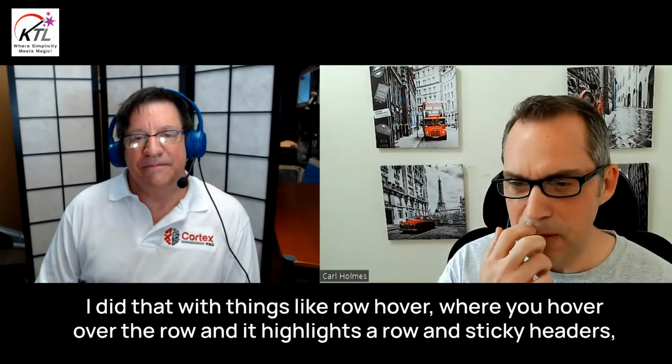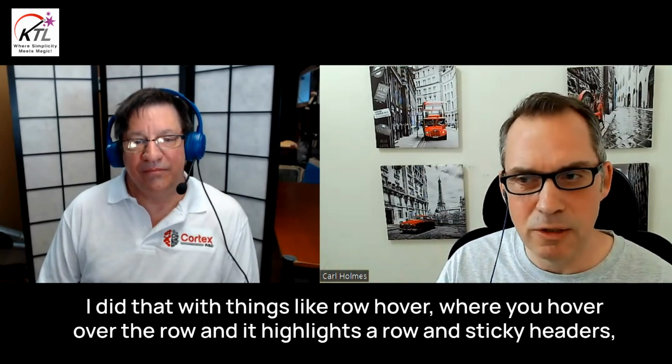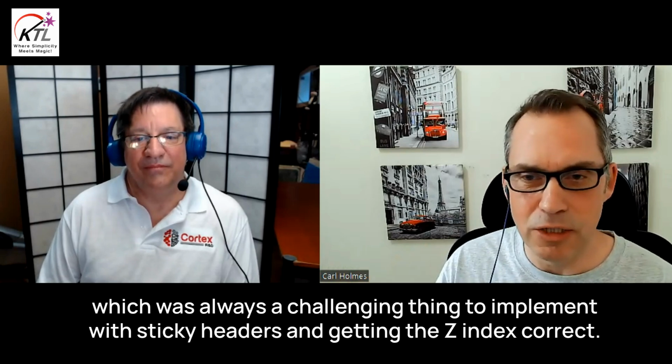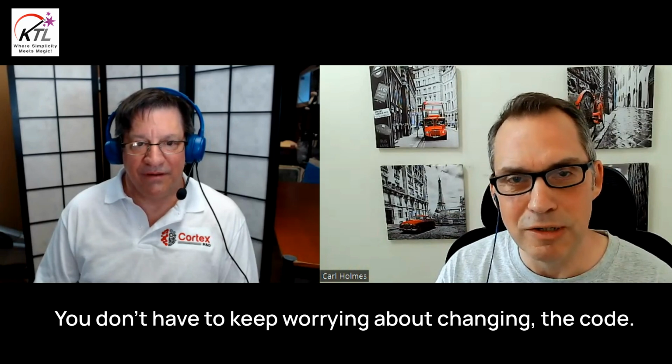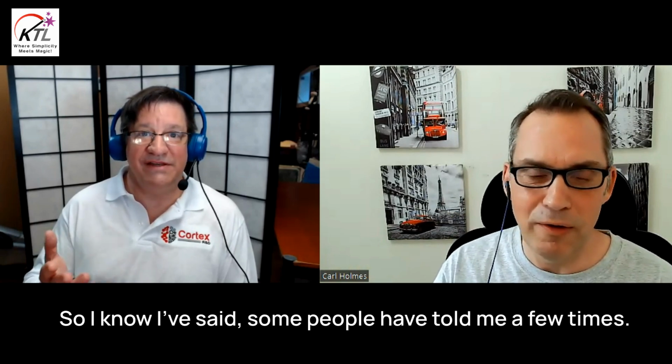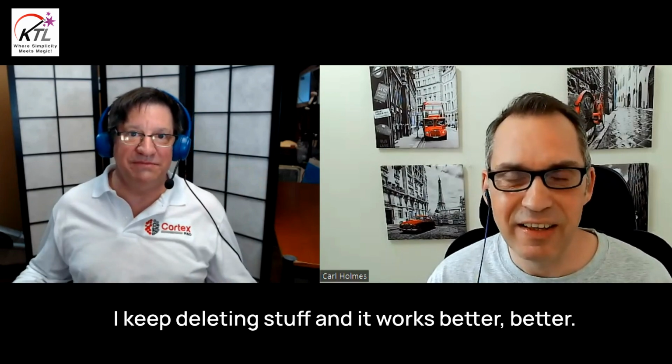I did that with things like row hover, where you hover over the row and it highlights the row, and sticky headers, which was always a challenging thing to implement, getting the Z index correct. You don't have to keep worrying about changing the code. Some people have told me a few times, geez, my code is getting so small now. I keep deleting stuff and it works better.